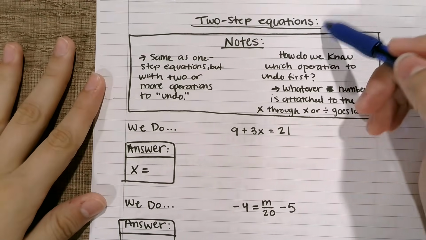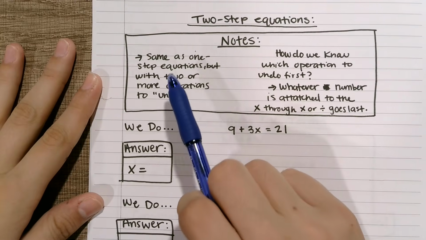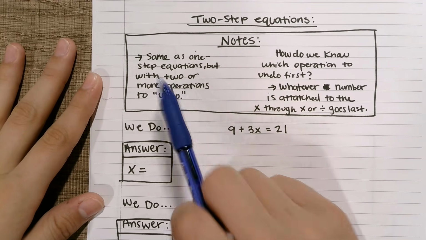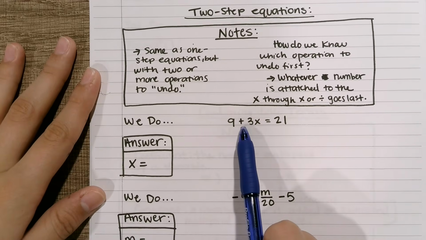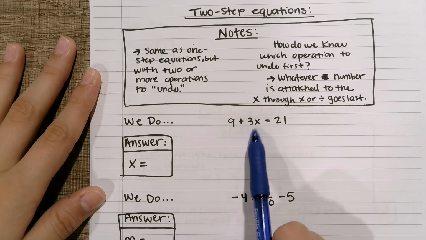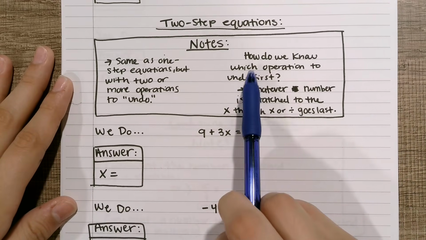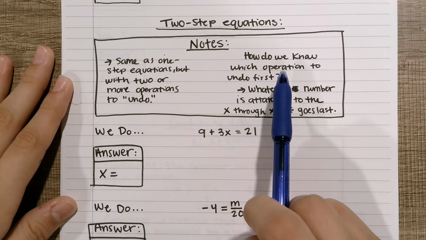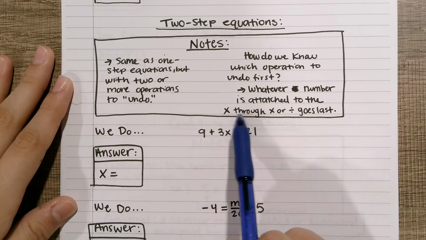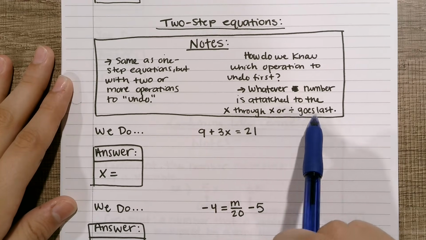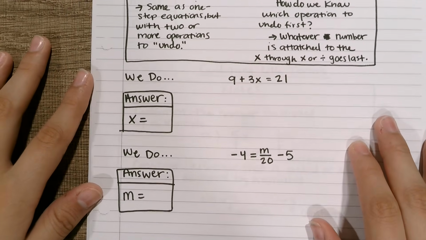Okay, so now we're going to talk about two-step equations. Some real quick notes. It's the same process as a one-step equation, but with 2 or more operations to undo. For example, here we have adding and we have multiplication, so we're going to have 2 steps to undo them. How do we know which operation to undo first? Whatever number is attached to the x through multiplication or division goes last. Okay, so we're going to keep asking ourselves that as we work on this.